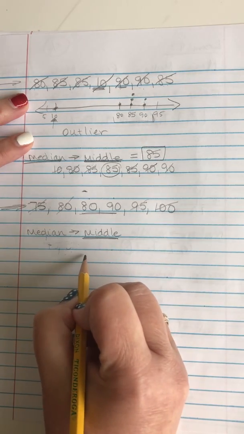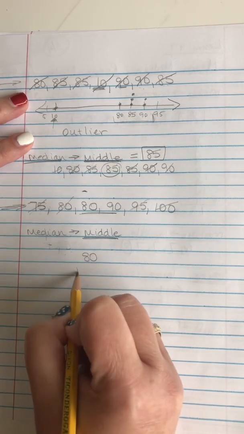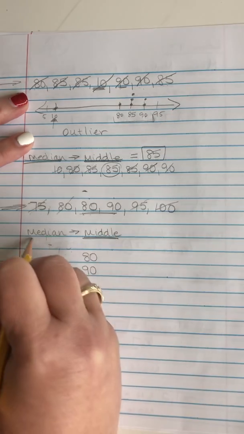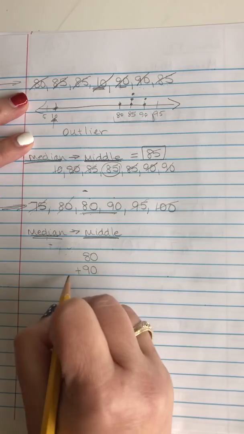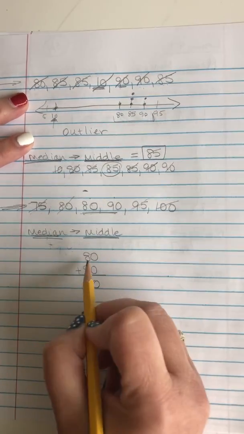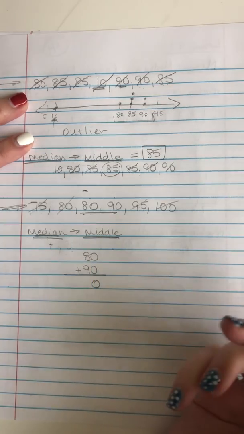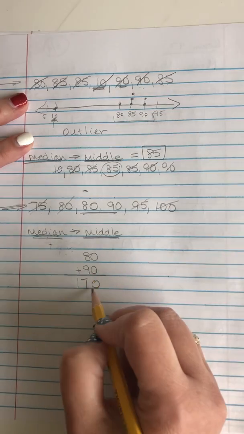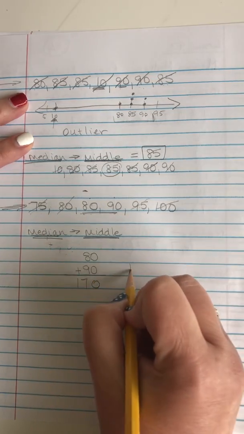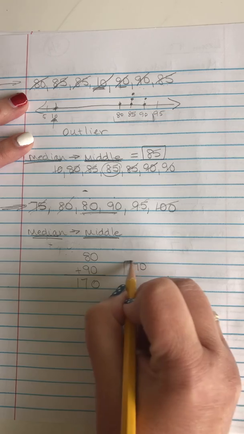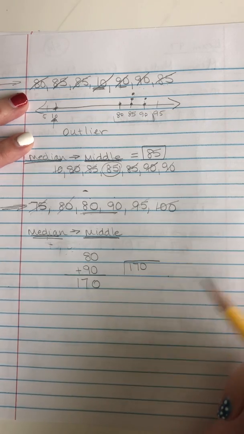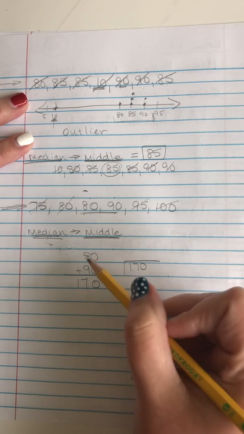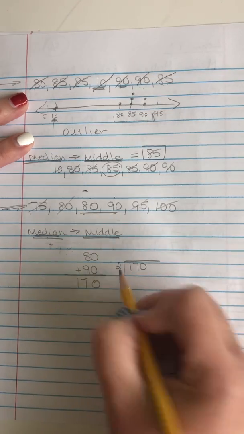So in order to do that, I would take 80 plus 90, because those are my 2 middle numbers. I'm looking for the median, and add them together. And 8 plus 9 is 17. Okay, so there's my sum. Now I'm going to take my sum, because I'm making an average or a mean, they mean the same thing, and divide it by my number of add-ins, which is 1, 2, there.